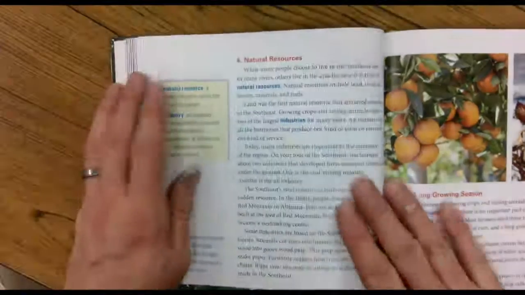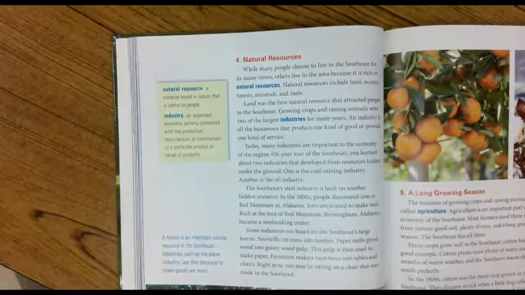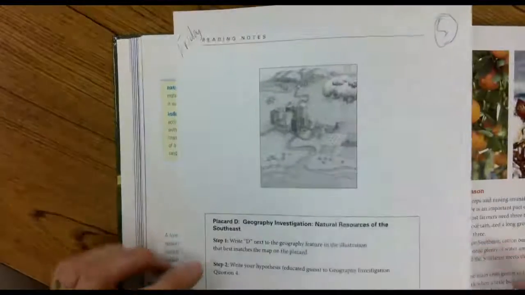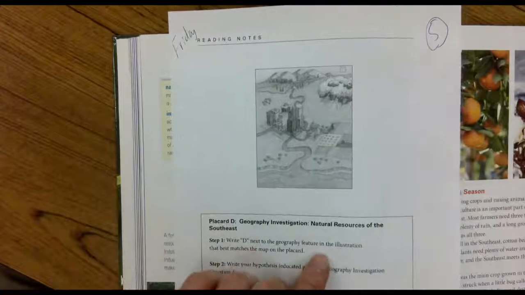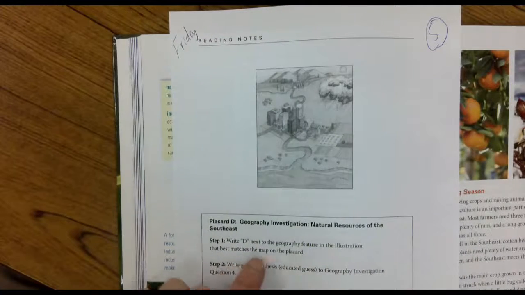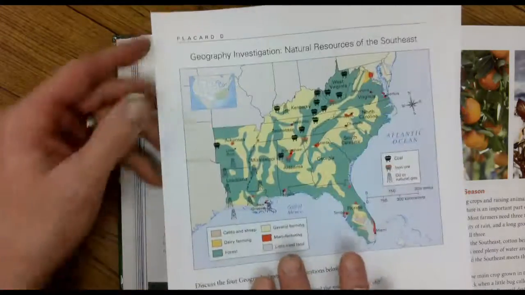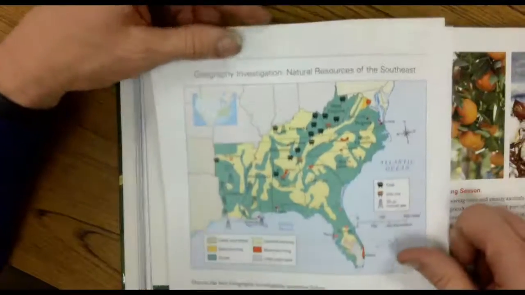Today we want to talk about natural resources. First of all, let's go ahead and take a look at our geography guide here. It says write a D next to the geography feature in the illustration that best matches the map. Here's our map for today: natural resources of the Southeast.